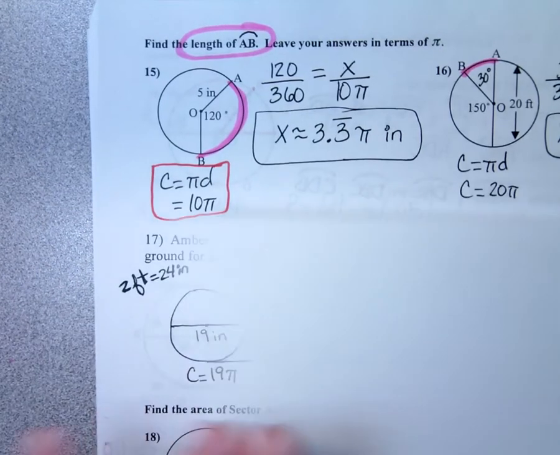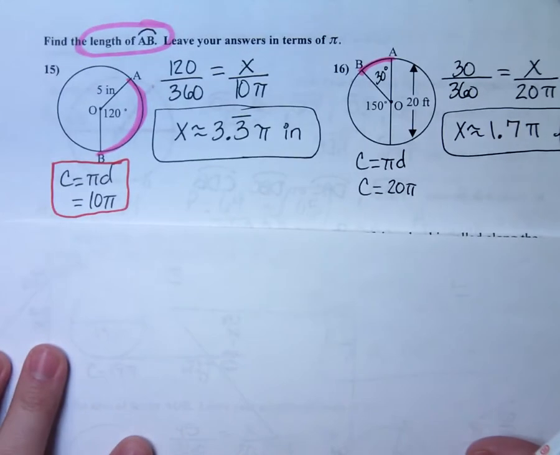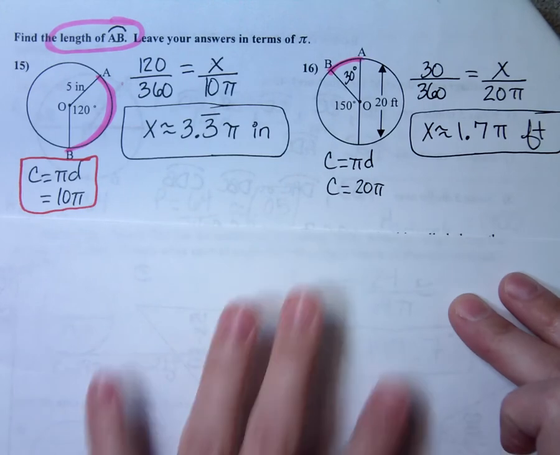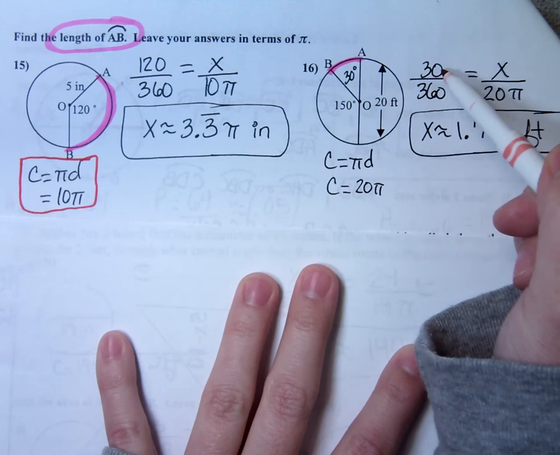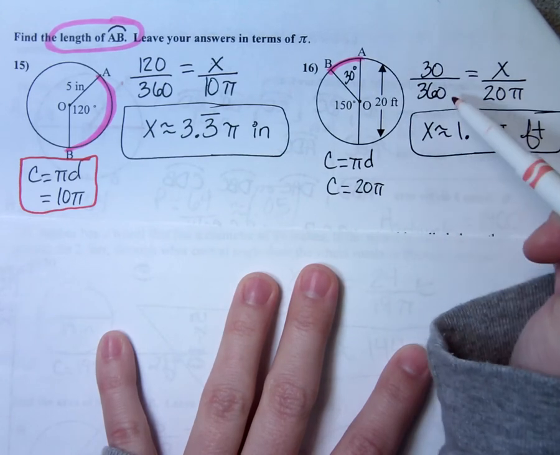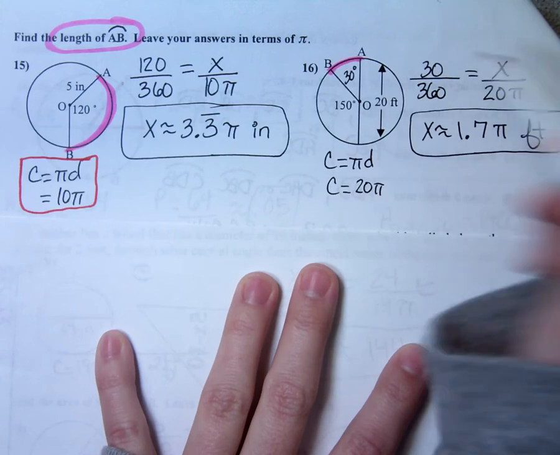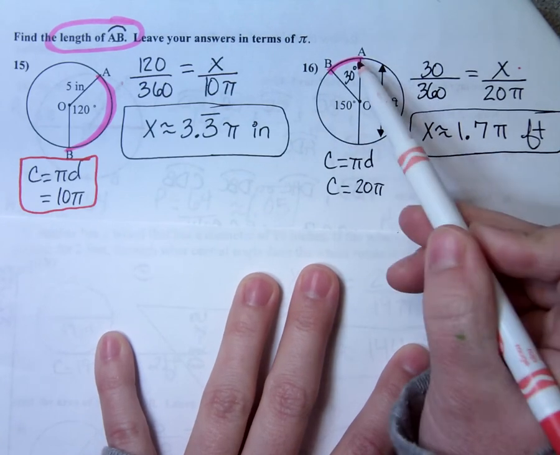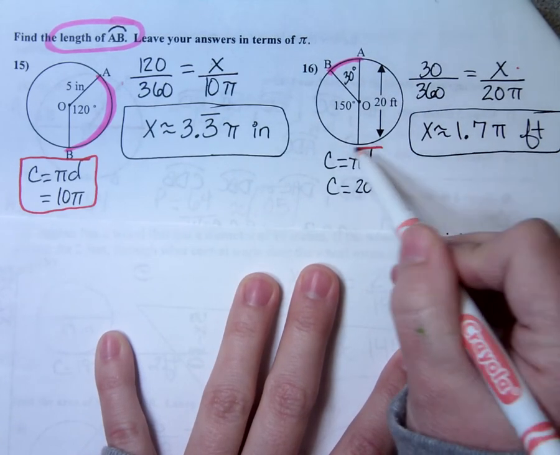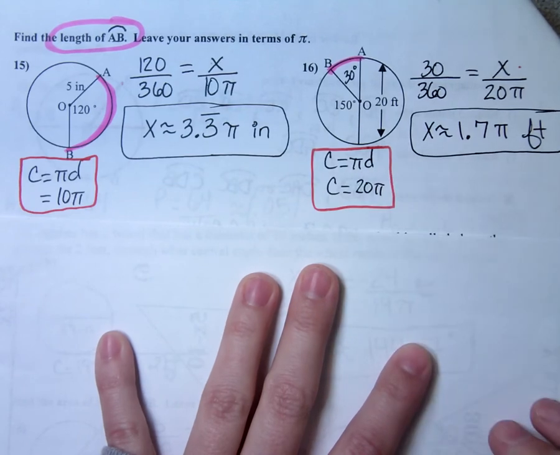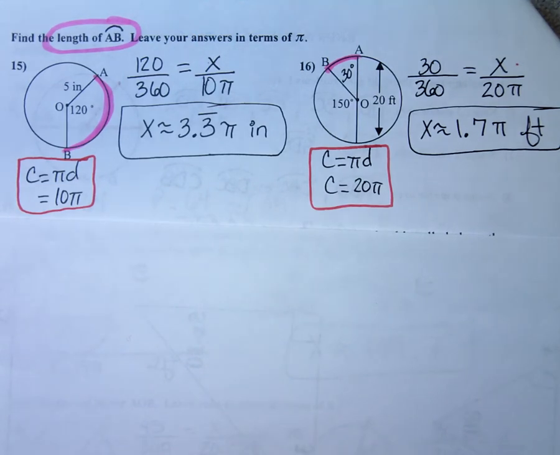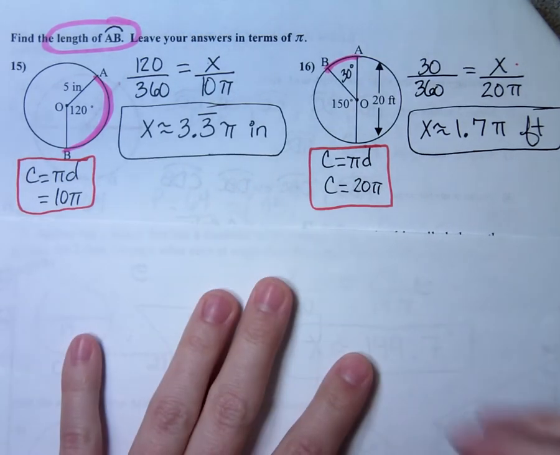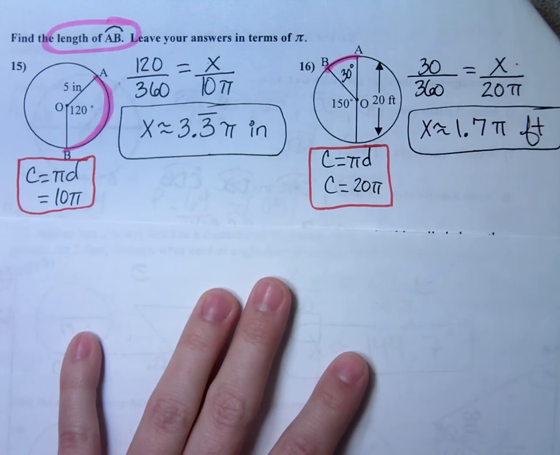Okay, number 16 is just like this. It wants to know the length of arc AB. So once again, I want to know the little guy. So how many degrees it is, 30, out of how many degrees in a whole circle, 360. What's the length of the arc, x, out of the length around the whole circle. And the length around the whole circle is called circumference, and the circumference is 20 pi. Once I get that, I cross multiply and divide, and voila, I get my answer of approximately 1.7 pi.